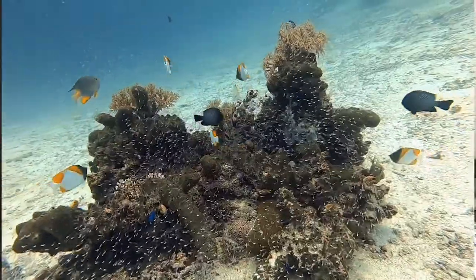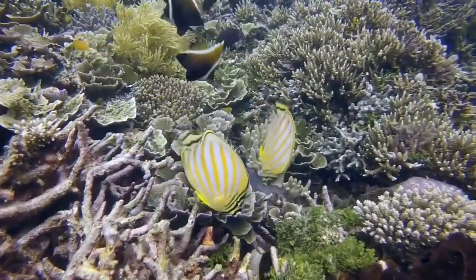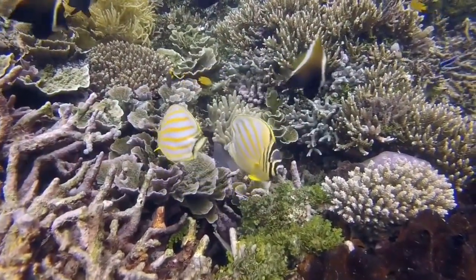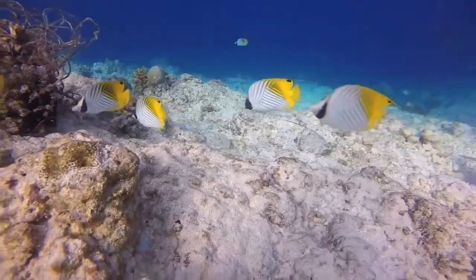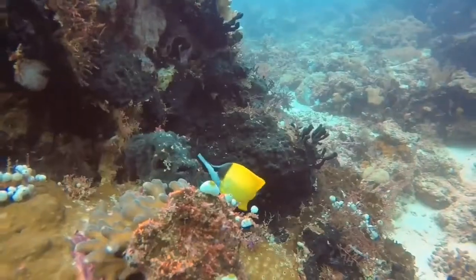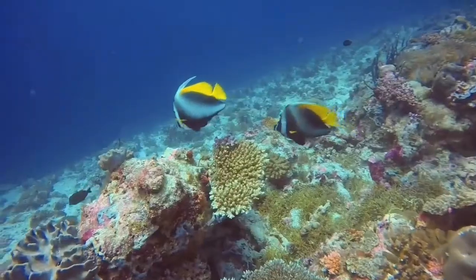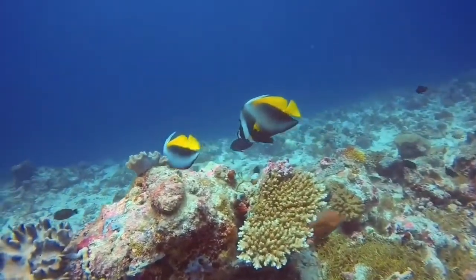There are over 120 species of butterflyfish around the world. They get their name from their amazing patterns, just like butterflies. They usually like to live in shallows between the surface and about 30 metres deep, which is almost the same height as two double-decker buses on top of one another. They often stay by themselves when they're younger.